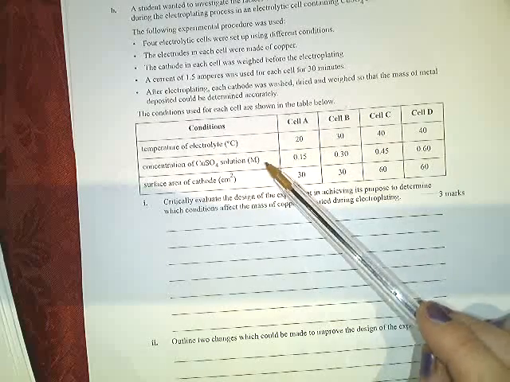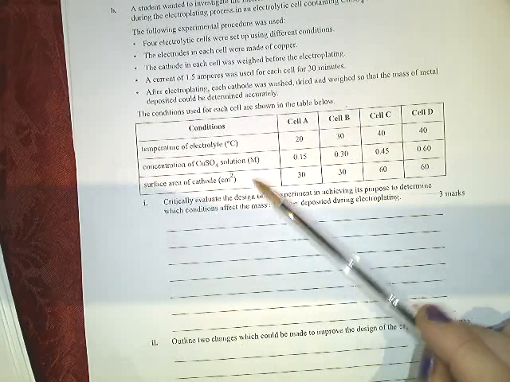Now, what are we actually looking at here? We're looking at the temperature, the concentration, and the surface area.